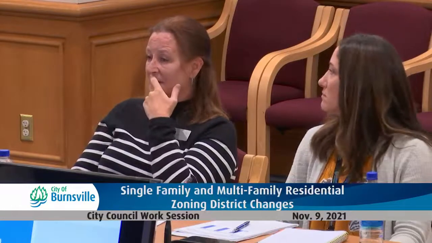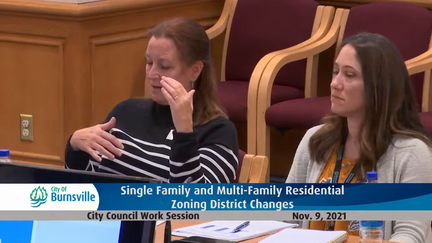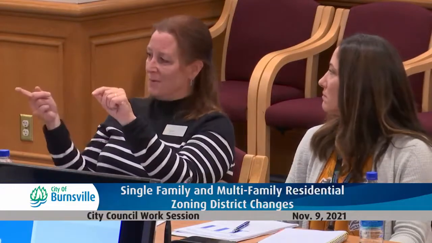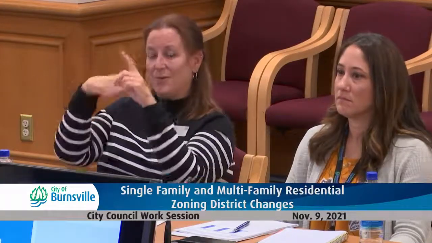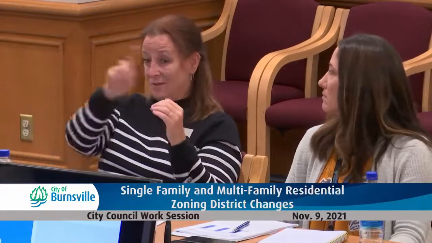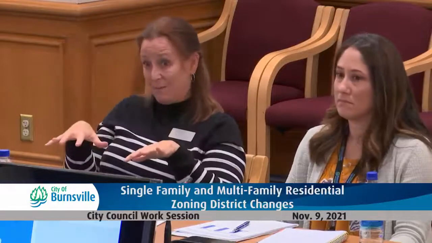And the reason is because it just gets voluminous, and often what happens is you do the R1 and then the R1A says everything in the R1 plus these, and you're stacking, and so then people are flipping back and forth. That's why we were like, well, the table, you look and see everything in one spot, but in layman's terms.